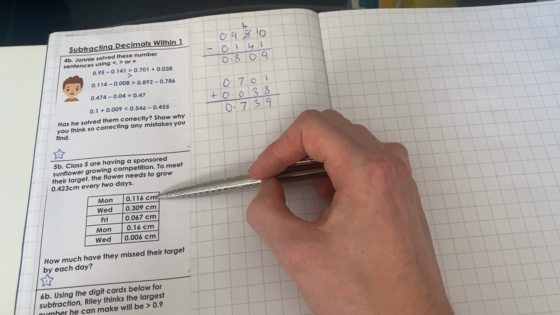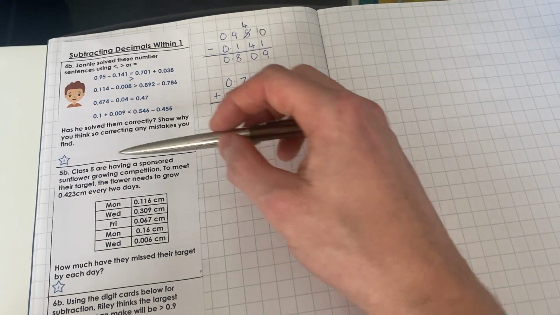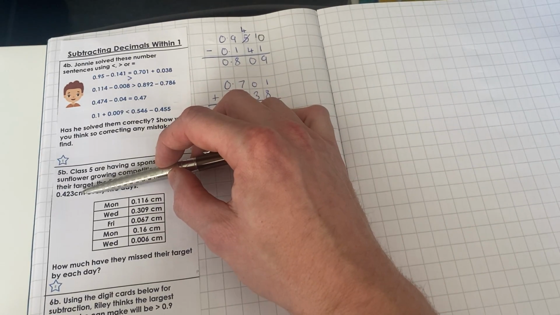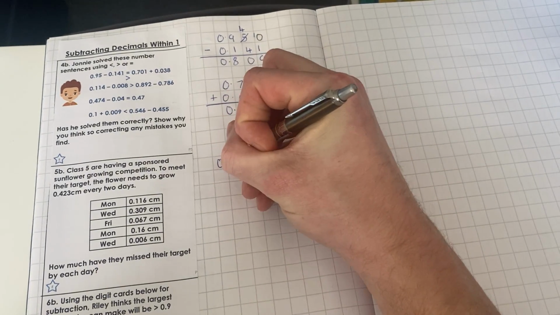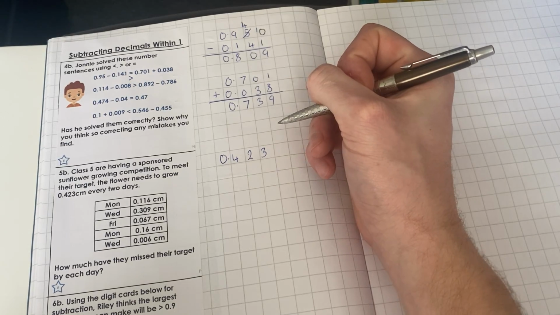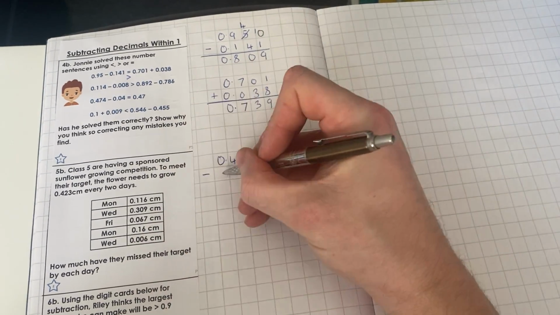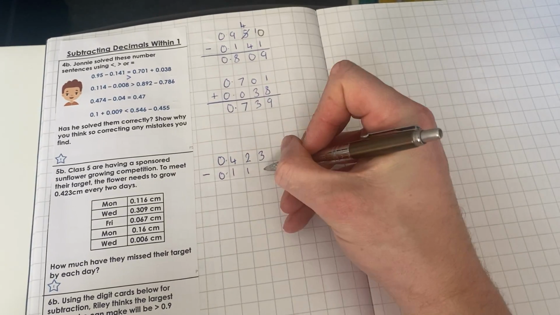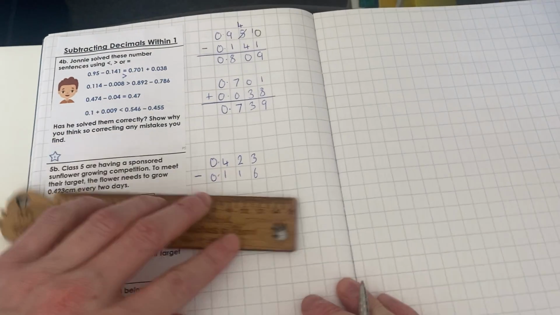So to work out how much it's missed by, we need to do this number take away this target. So it's very simple. So we're going to use 0.23 as our first number. I'm going to take away this digit here, 0.116. And again, it's very simple, like a simple subtraction calculation.